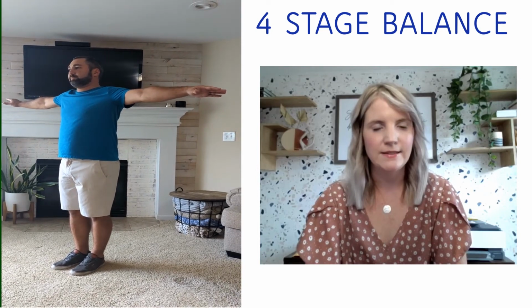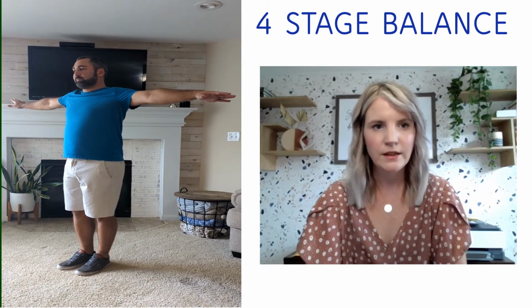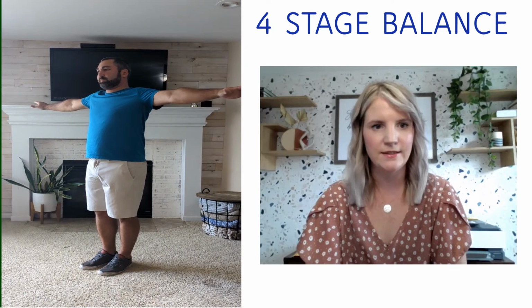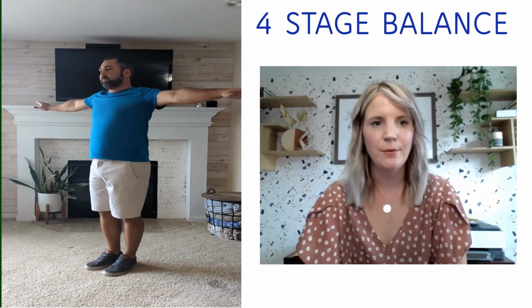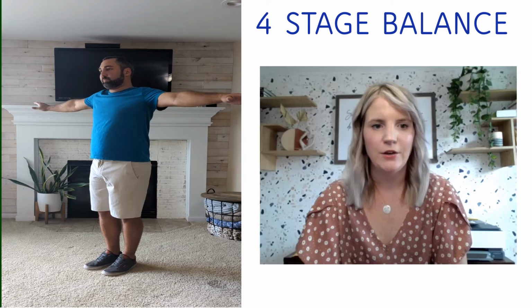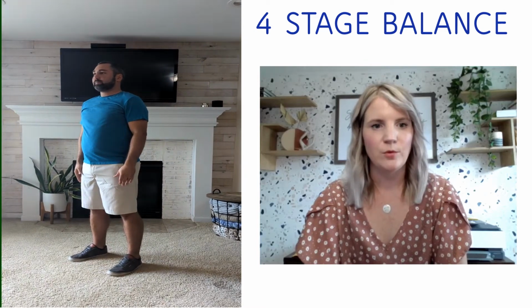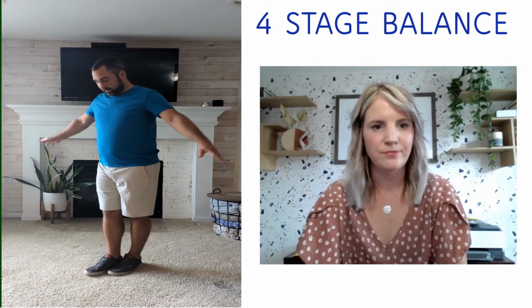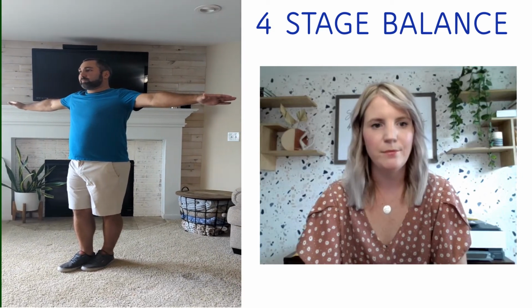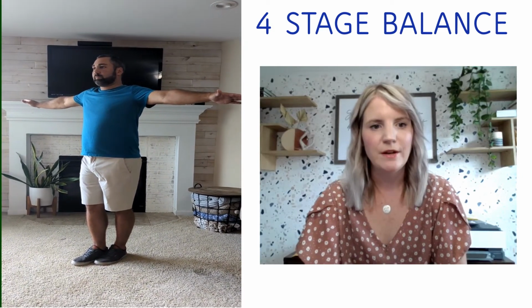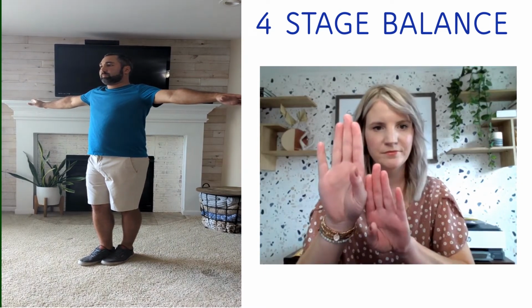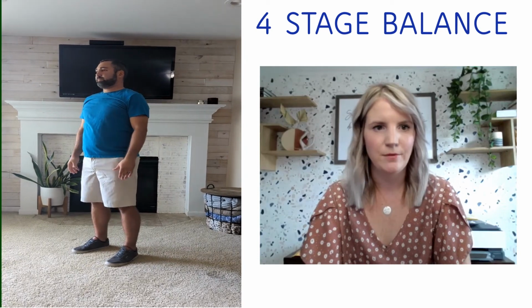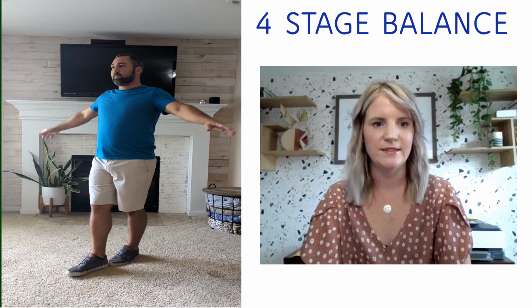So here he is doing the normal side-by-side stance. He's going to stand there for 10 seconds, and then you'll say stop when you reach the 10 seconds and go back to a normal standing stance. Now he's moving into the instep where you bring that heel to the middle of one foot or the toes to the middle of the other. Stand for 10 seconds, stop, and move out to a regular resting stance.